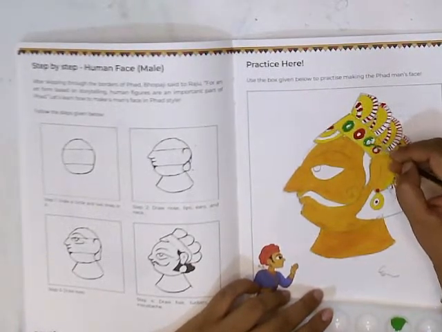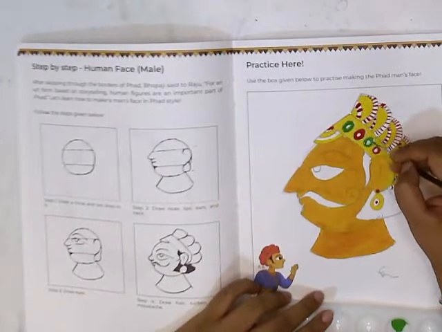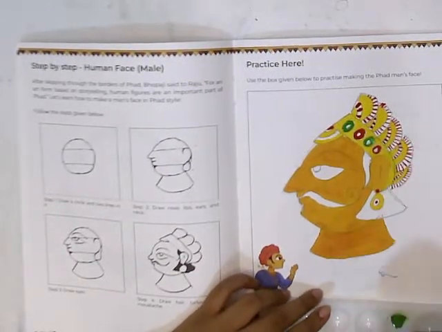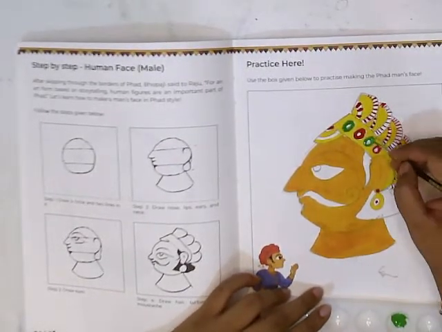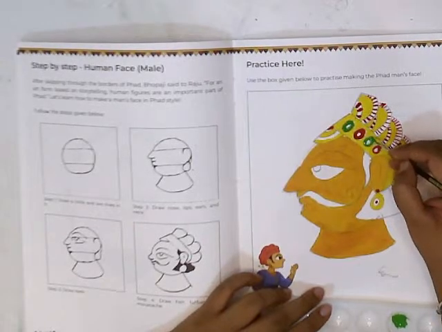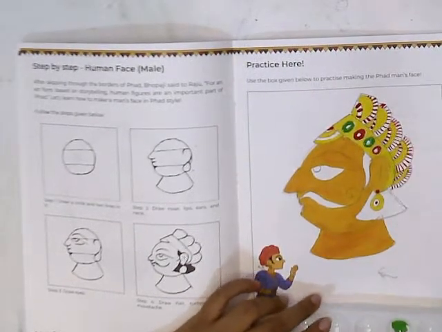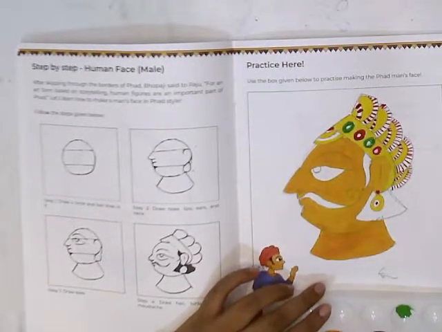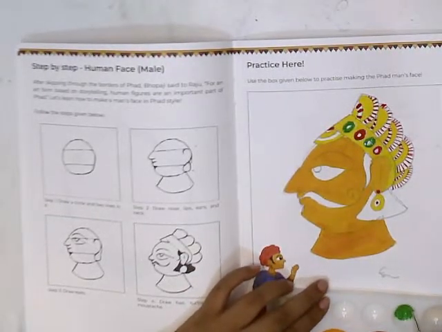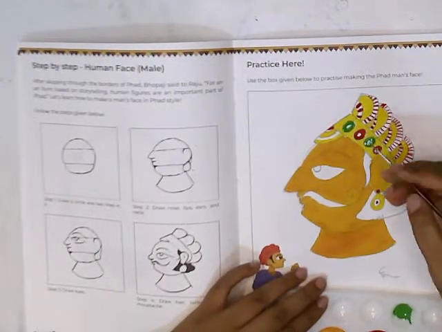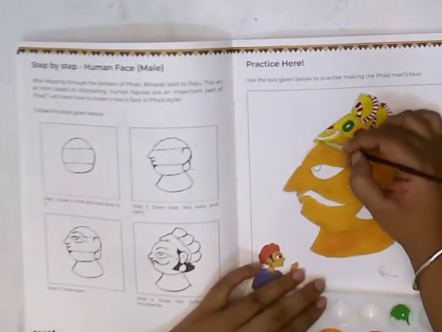For Phad paintings in a book or on paper, make sure that you use poster colors, because those colors are more similar to the natural colors that you get, as it is slightly muddy and a little rough, so you get a similar texture to what you see in the original paintings.